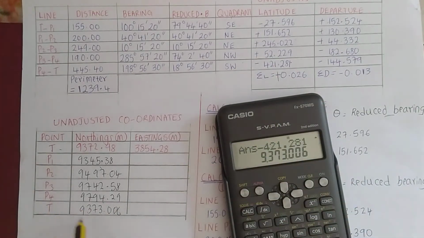You can see that our T here and T here differ, so it means that we have an error.